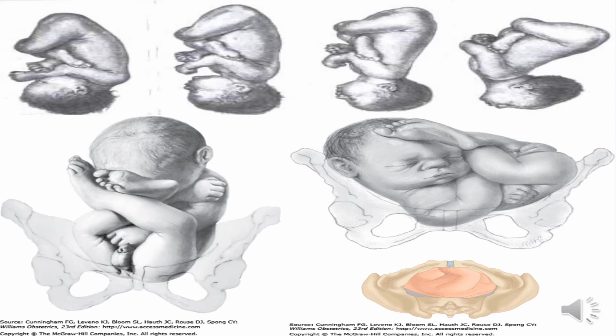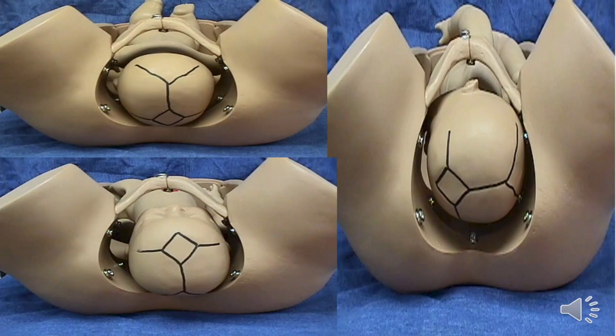Here, as you see, the head is well flexed, less flexed, deflexed, extended. For each presentation, transverse lie, also here transverse lie. Cephalic presentation, here occiput. This is also the occiput, called face to pubis. Here this is called deep transverse arrest.